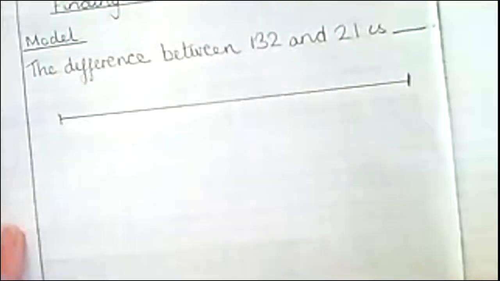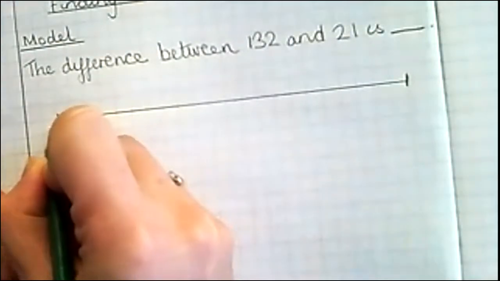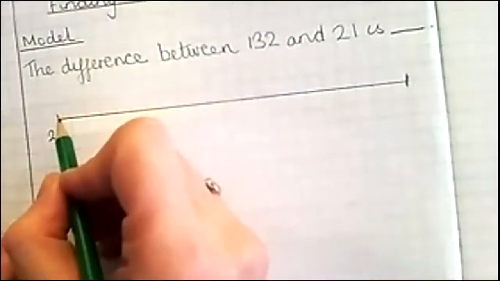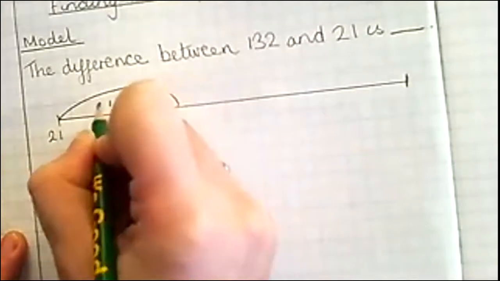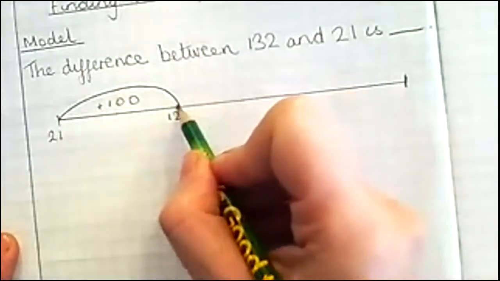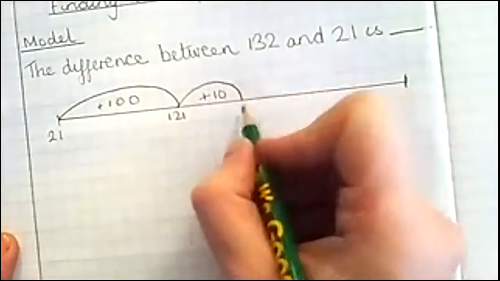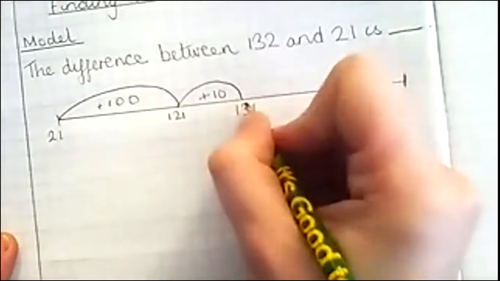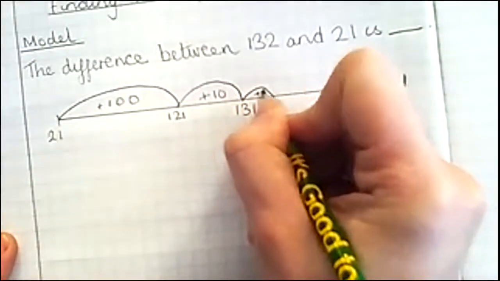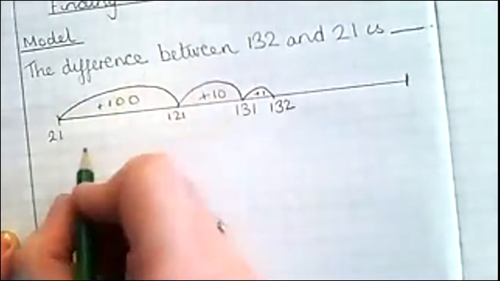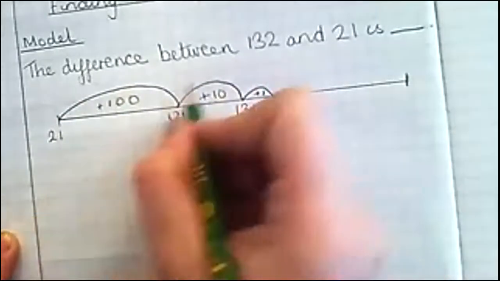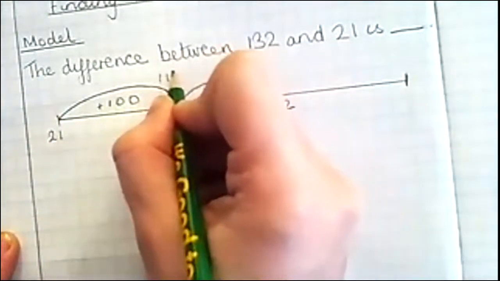Okay. I'm going to put my smallest number on the left. So I've got 21 and I'm going to get to 132. So the first thing I'm going to do is a nice big jump of 100. This is my big jump of 100. That's getting me to 121. Okay. Then I'm going to do a jump of 10, which is going to get me to 131. And then I'm going to do a little jump of 1. It's going to get me to 132. And I need to add up all of these. So I've got 100, add 10, add 1, which is 111.